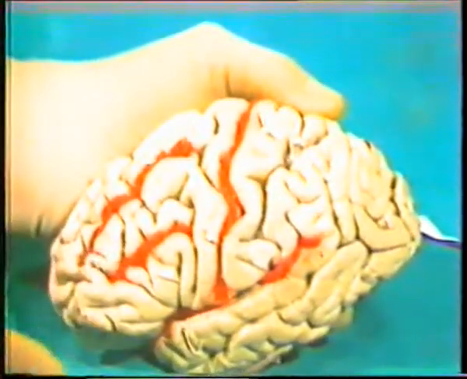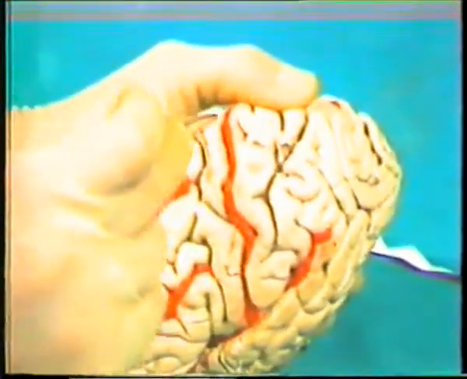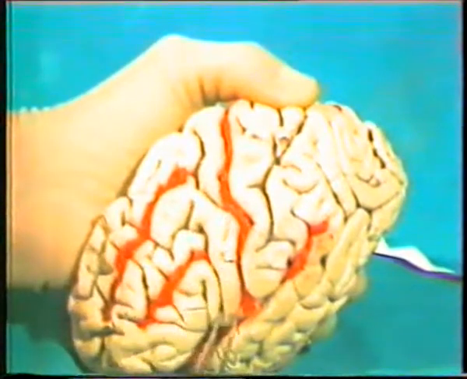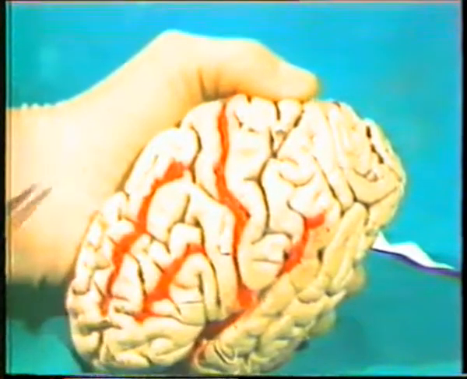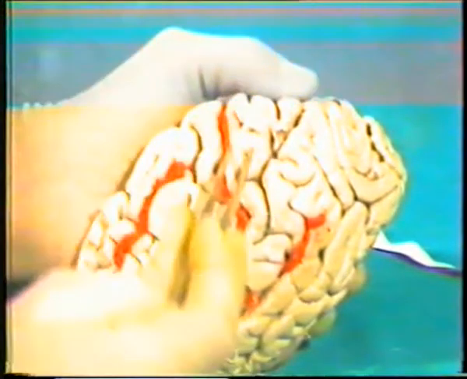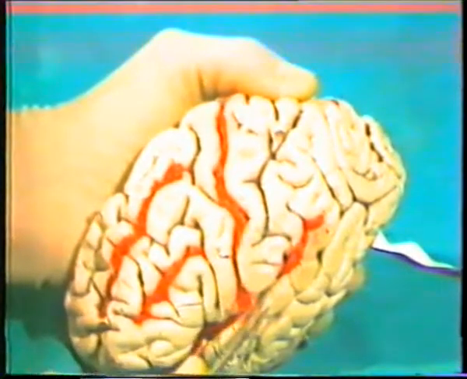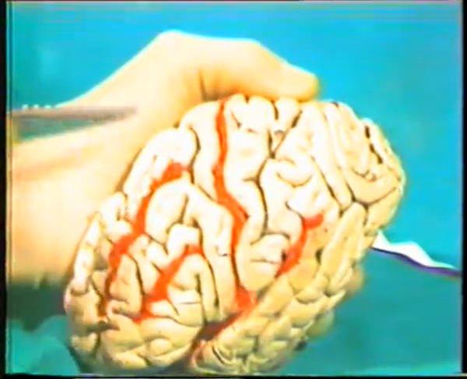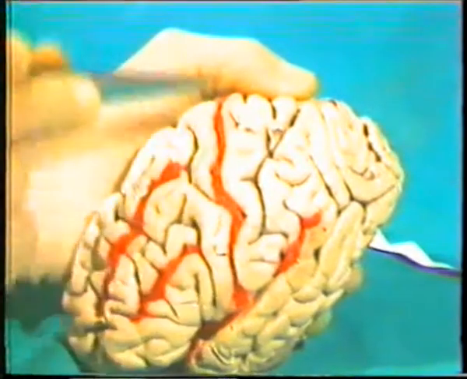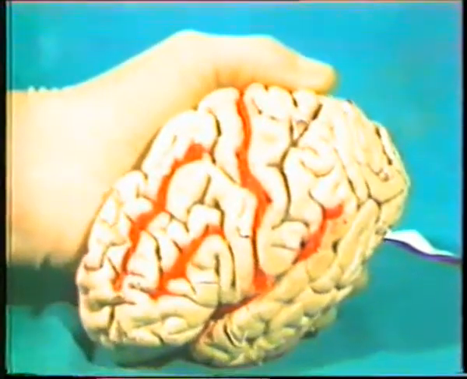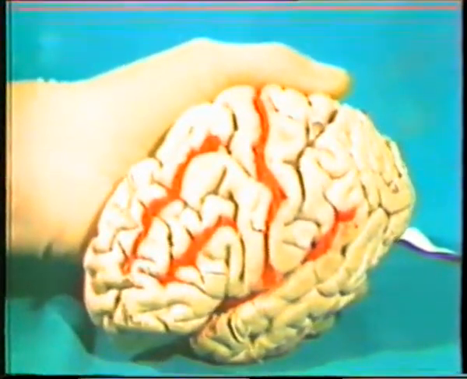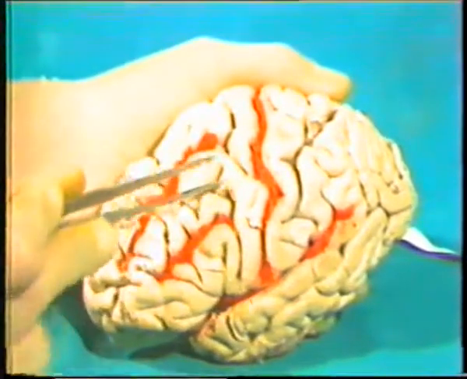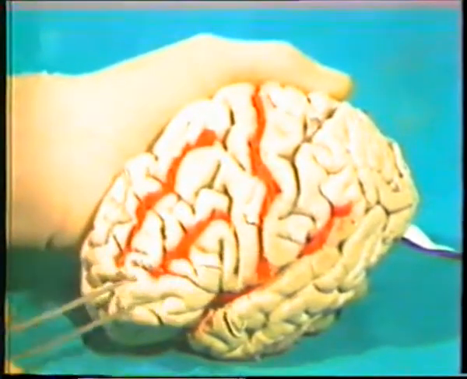This is the pre-central motor gyrus. This is the post-central sensory gyrus. All are vertical. These are the superior, middle, and inferior frontal gyri, which are horizontal.